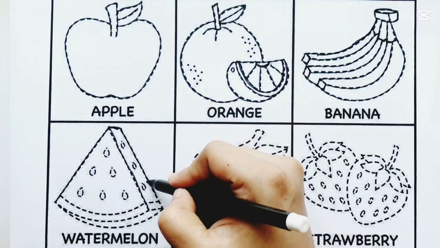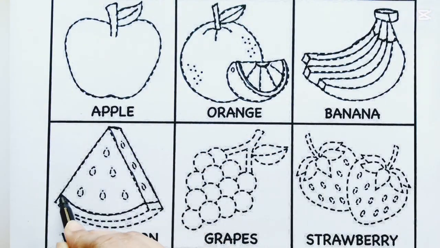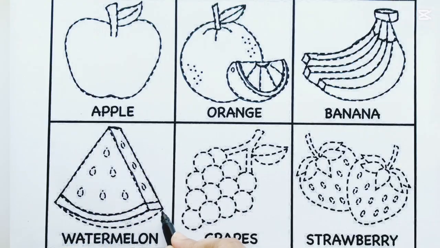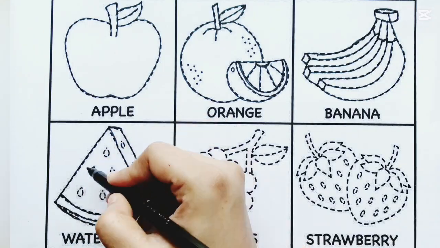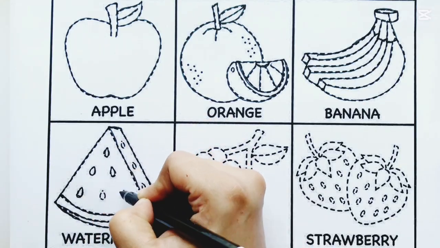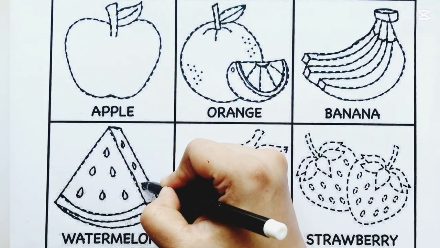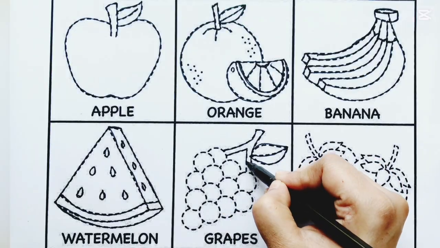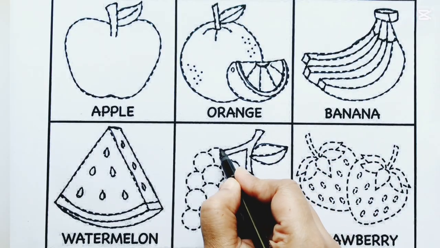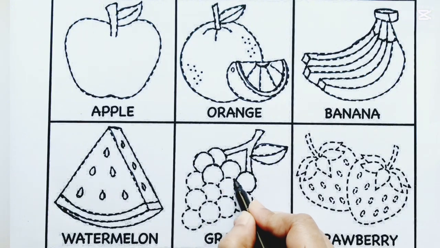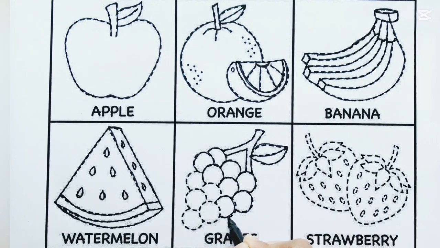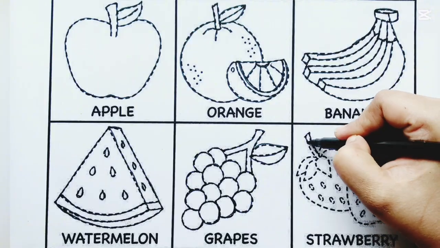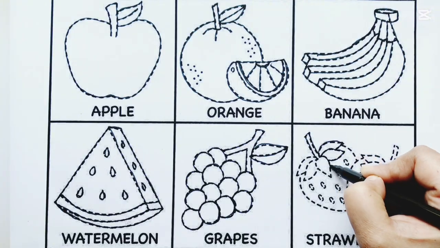Watermelon. W for watermelon. Grapes. G for grapes. Strawberry. S for strawberry.